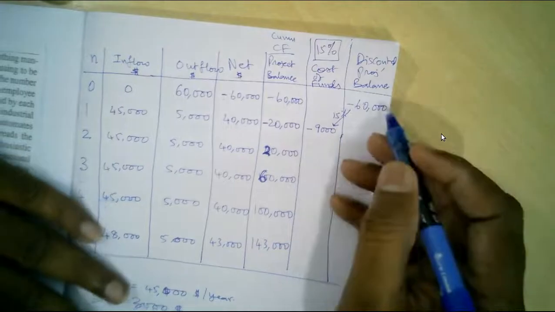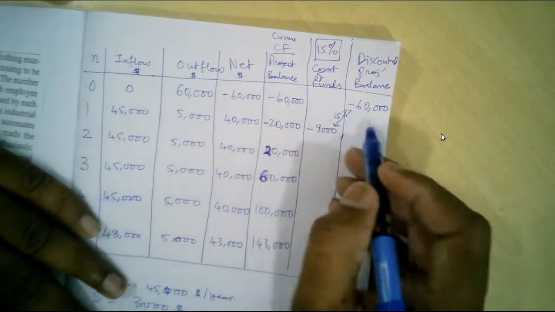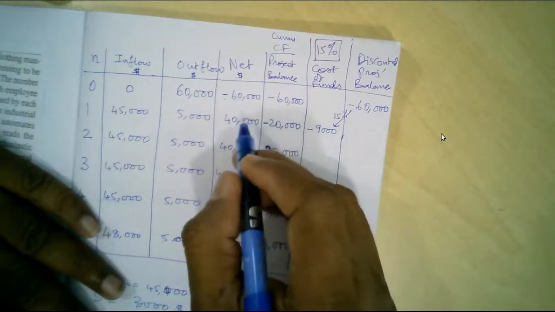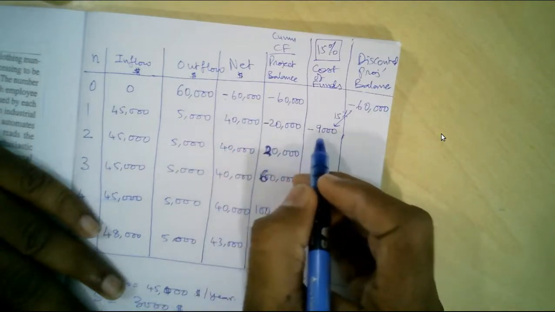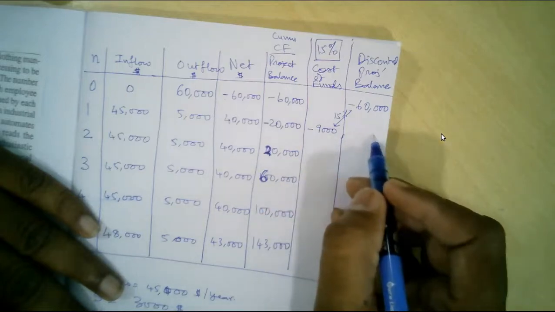Why negative? Because this is the amount we have already paid. Okay, the outflow is there 60,000. So this 9,000 will add to the net cash flow. See, what is the net cash flow? Plus 40,000. But then this 9,000 has to be subtracted. So the net cash flow will reduce, and here the project balance.